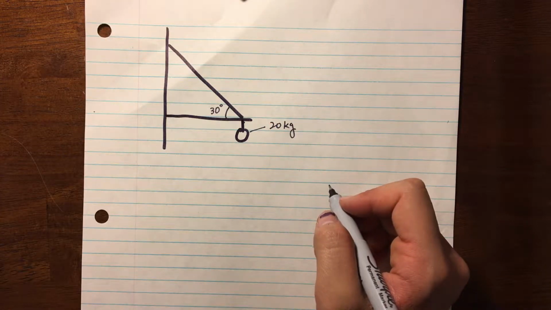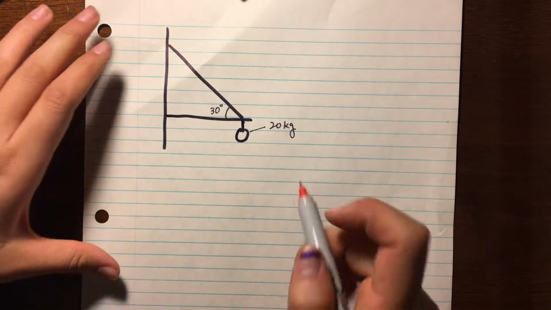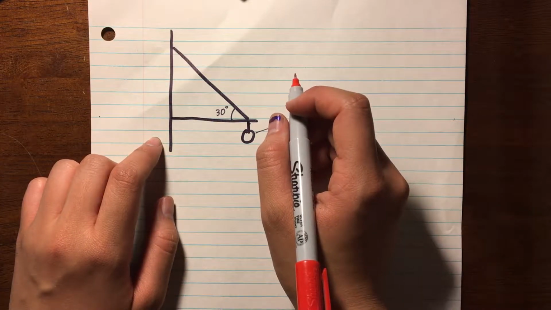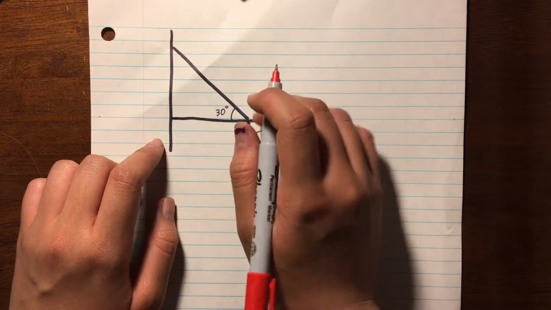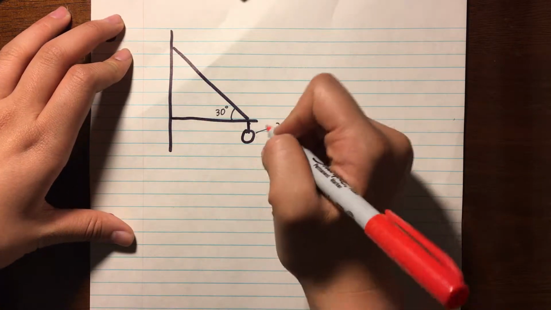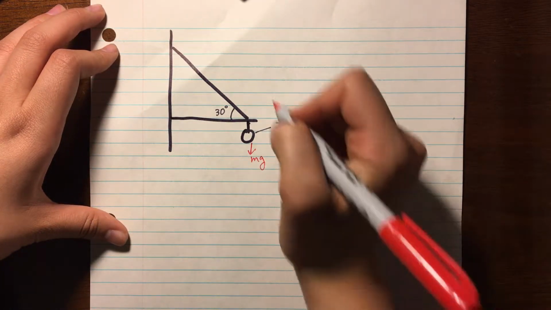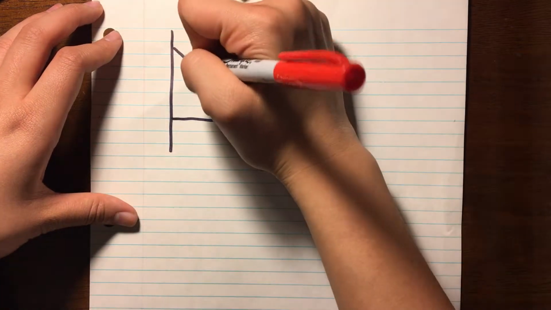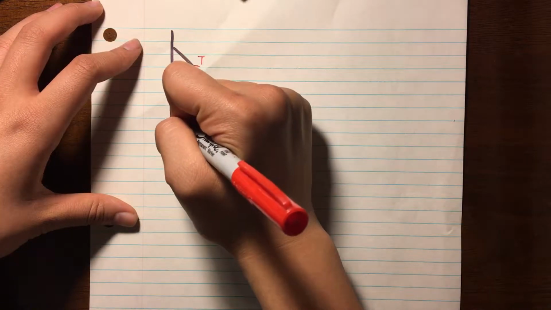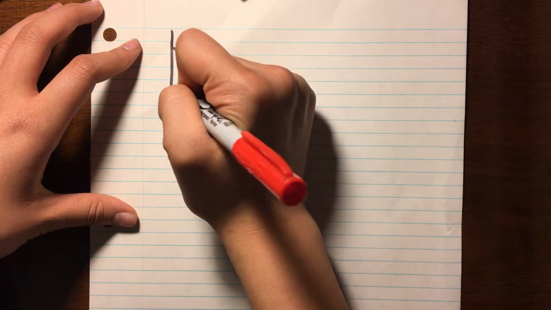And the first thing we want to do is label all of the forces. Because the problem specifically states that the horizontal beam has negligible mass, it doesn't have weight, which means it doesn't have a force. The floodlight, however, has mass gravity, which would be the weight. There is tension in the cable, and there is a force going this way from the hinge with an unknown angle, and we'll just call that J.